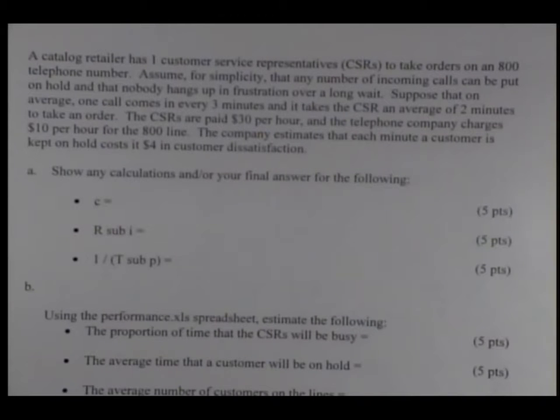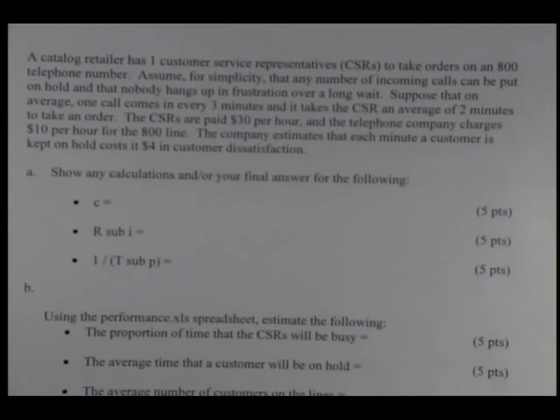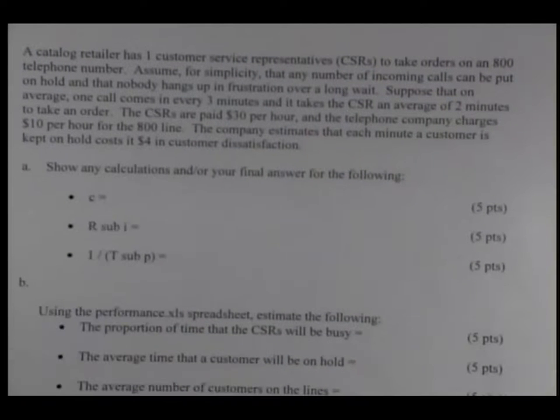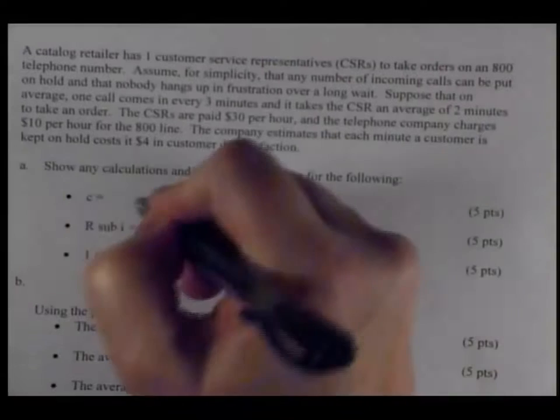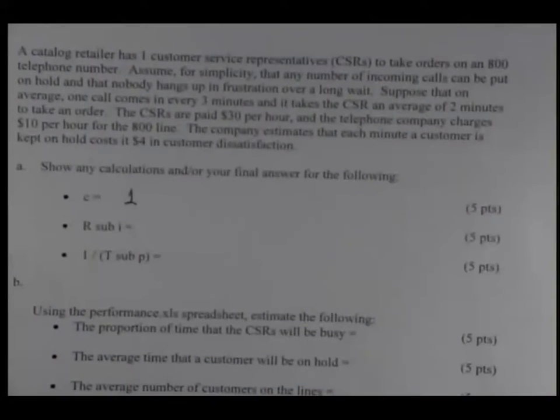Okay, so as we look at that, the first thing I'm going to ask you to identify is, if you were going to input this into the performance.xls spreadsheet, what's the data that you would use. In this example, it says a catalog retailer. So what does C stand for when we're doing performance.xls? Number of servers. So how many servers do I have in this example? 1. Okay. And what does R sub I represent? Arrival rate. The arrival rate. Okay. And so what's my arrival rate in this one?